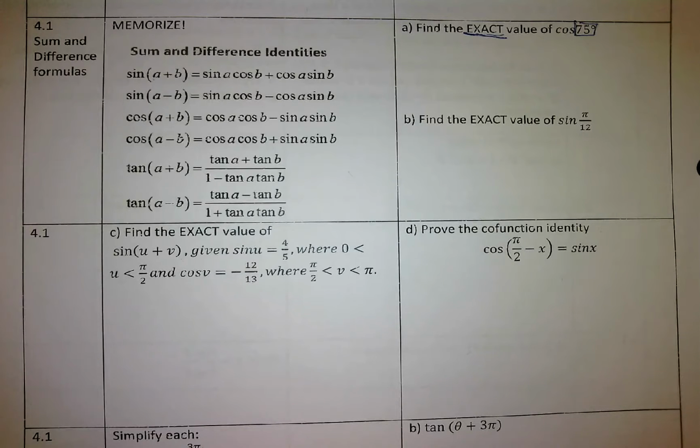So look at the unit circle, we need to find angles that add up or subtract to equal 75. So those would be our 30, 45, 60, 90s, okay? The ones that are on our circle.